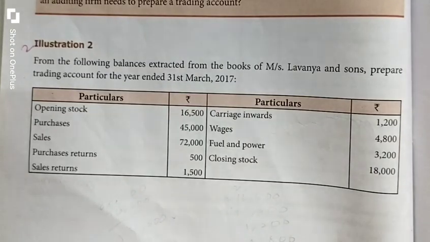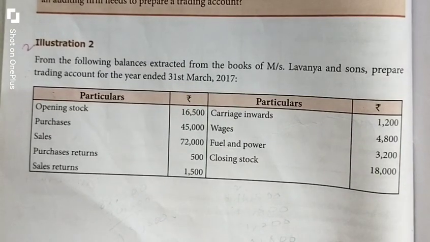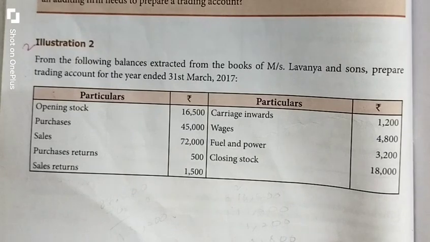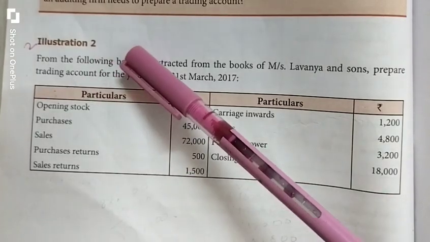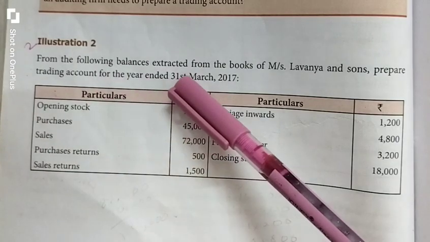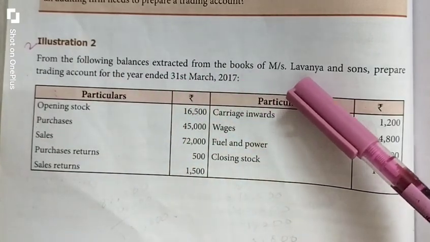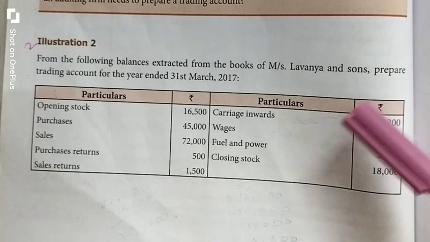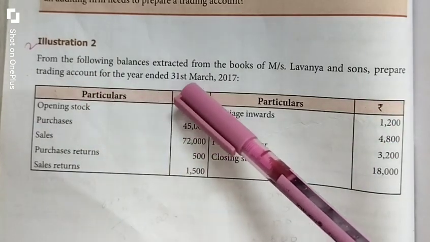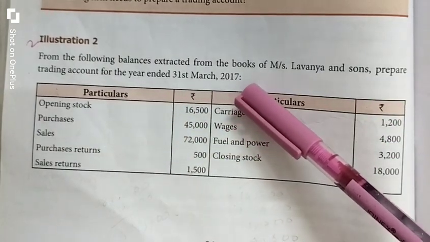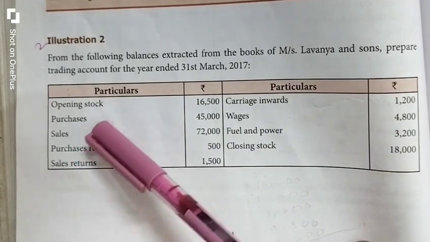Hi everyone, today we are going to learn about 11th Standard Accountancy, Unit 2, Final Accounts of Sole Proprietor 1, Illustration Sum number 2. From the following balances extracted from the books of Miss Lavanya and Sons, prepare trading accounts for the year ended 31st March 2017. The details are given here.